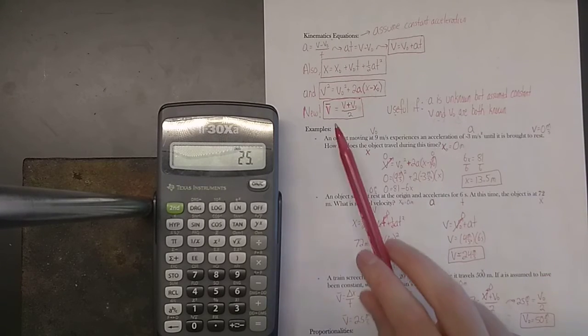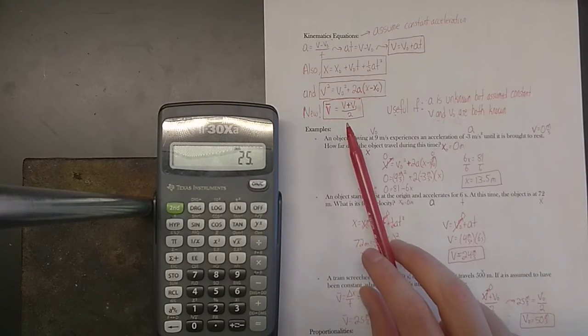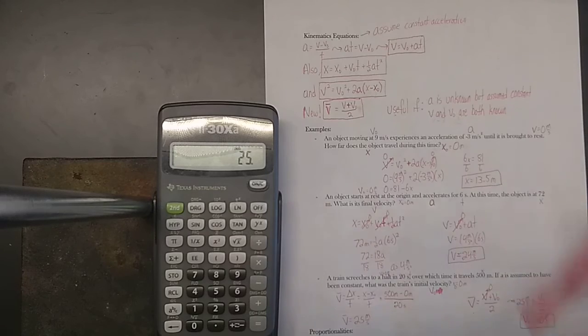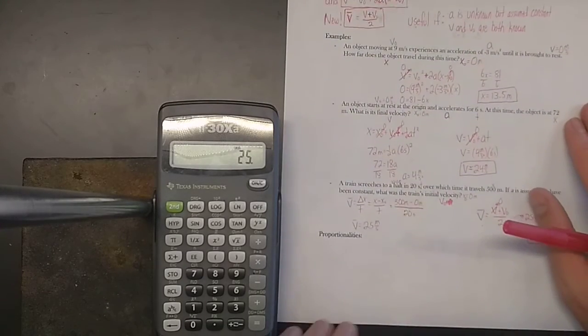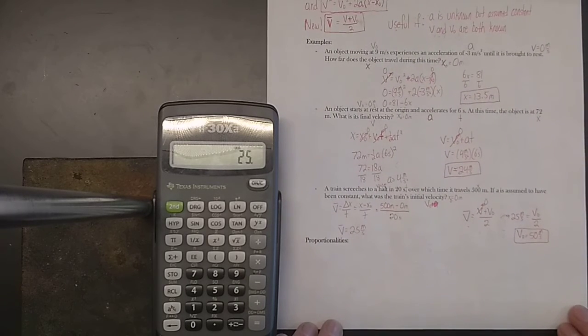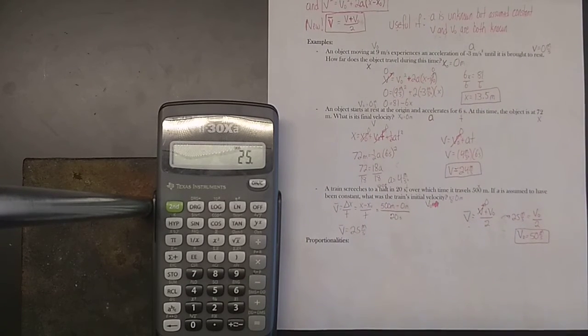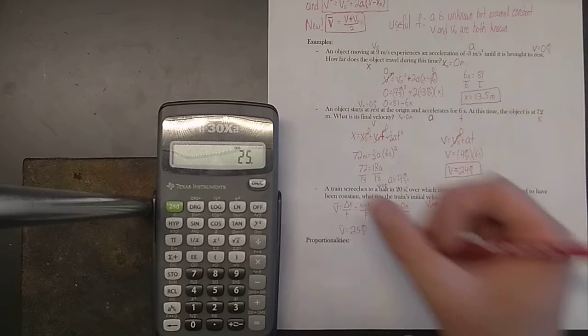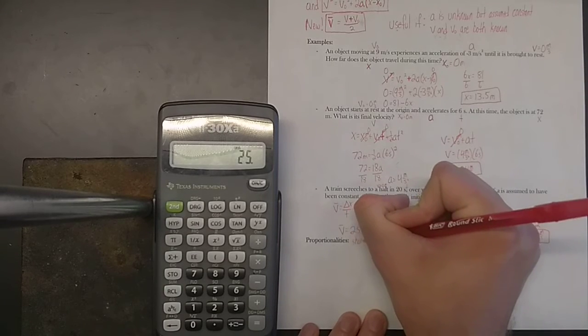And again, the reason I'm having you memorize this equation is because there are times, like in this example, where it is actually impossible to get this answer if you try and use these. The last thing I want to talk about very briefly are proportionalities. These are little shortcuts that you can use to make problem solving a little bit easier once you get used to all these different terms and numbers and equations. Okay? These are shortcuts.